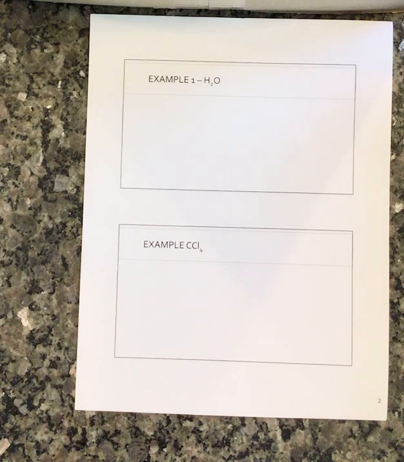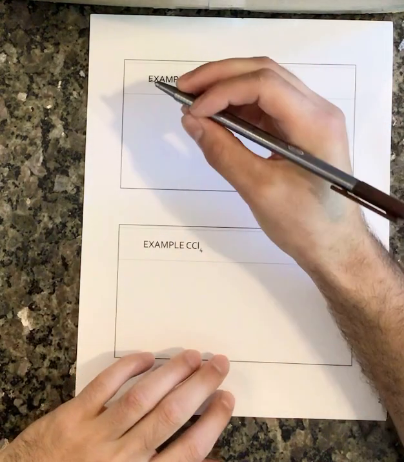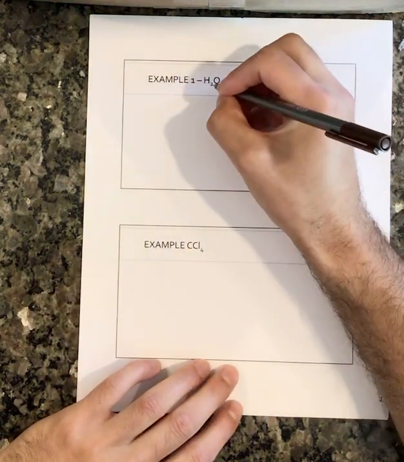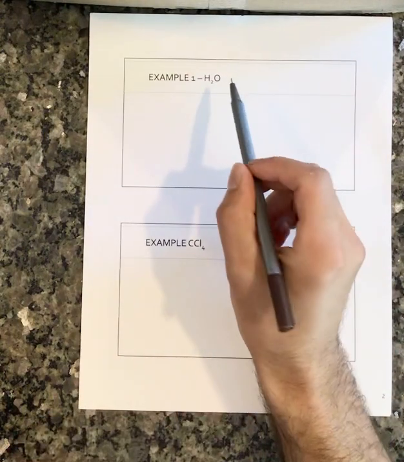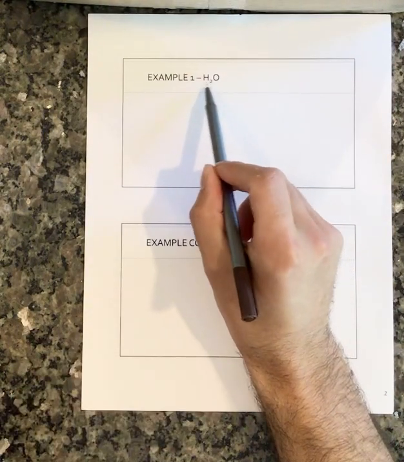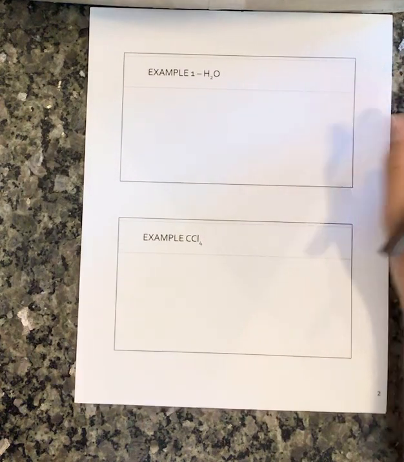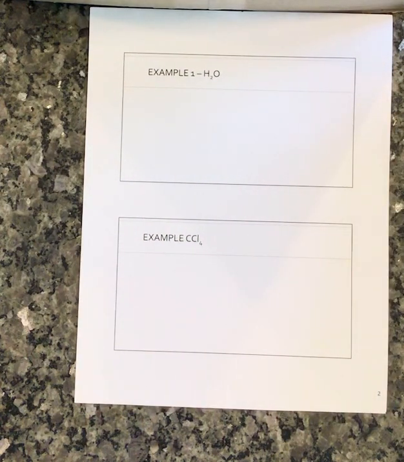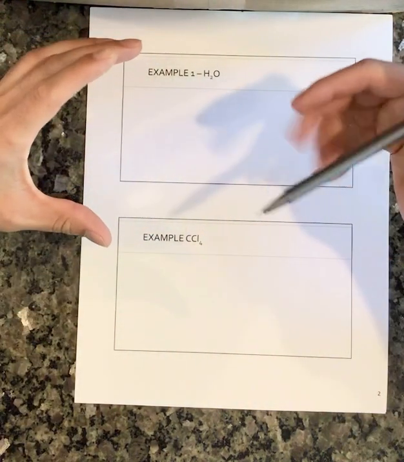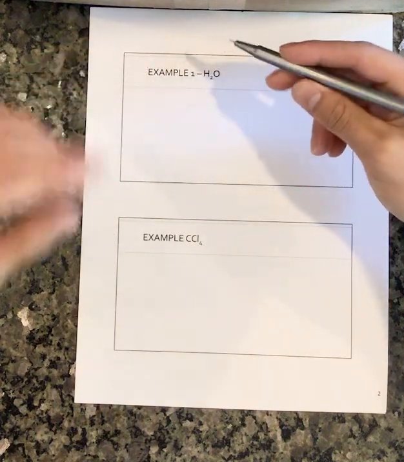The first thing that we're going to do is draw our Lewis diagram, or our Lewis structure. We need to figure out which of these two elements is our central atom. In grade 11, we're going to be looking at having one central atom and then everything being connected to that central atom, or that middle atom.